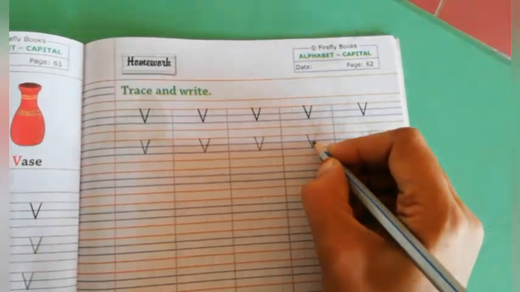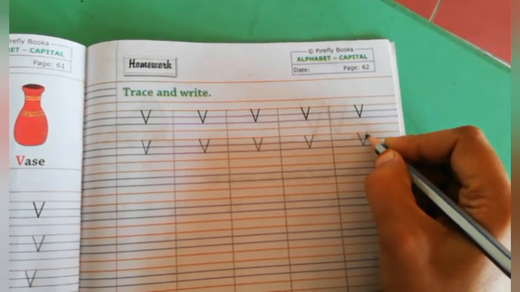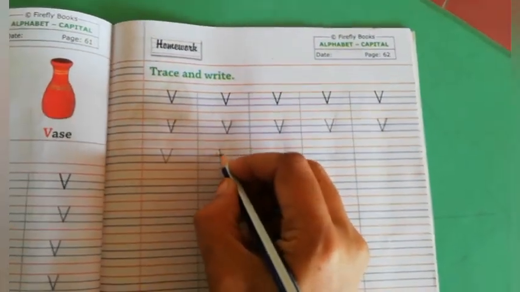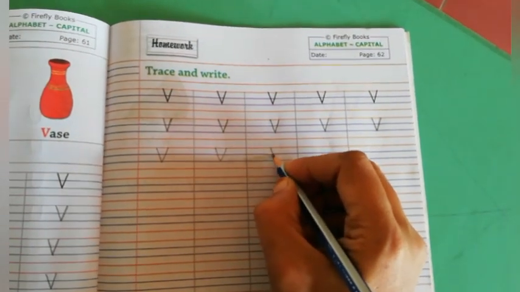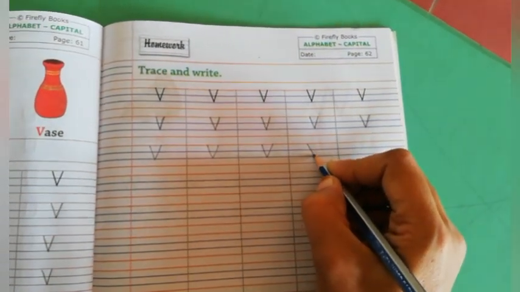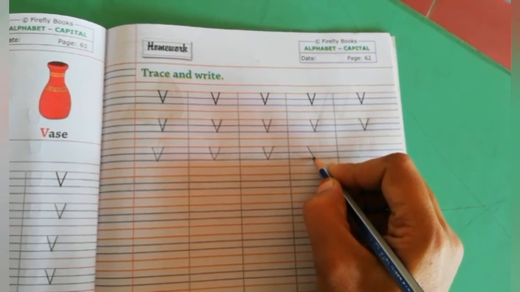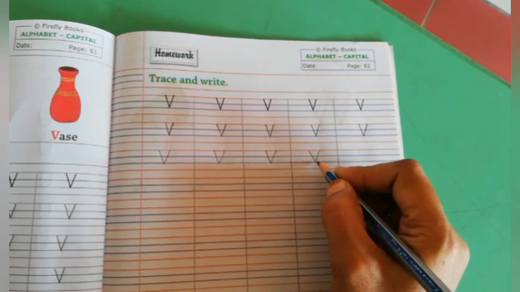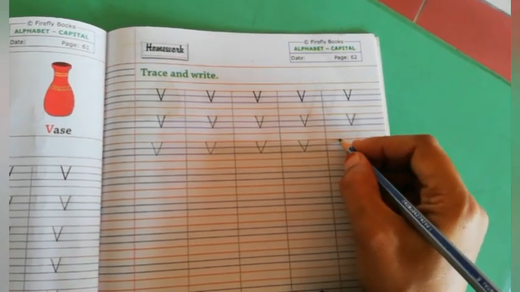Capital V. From red line to second blue line you have to write capital V. You have to make slanting line. From red line to second blue line first you have to make slanting line. Then from second blue line to red line you have to make slanting line. Here you have to go up.